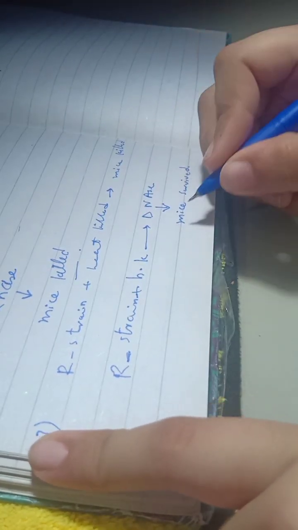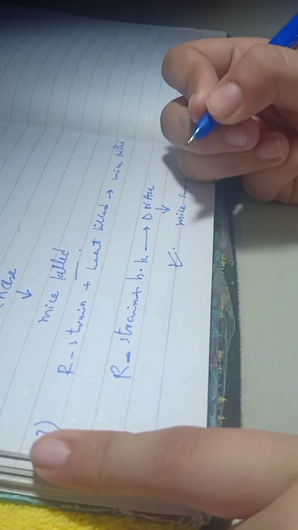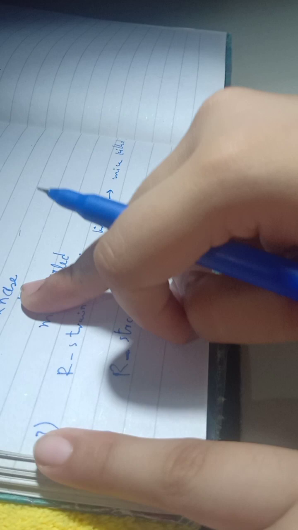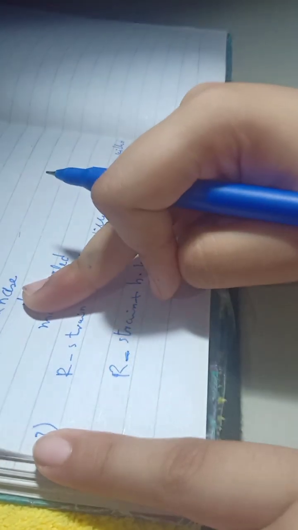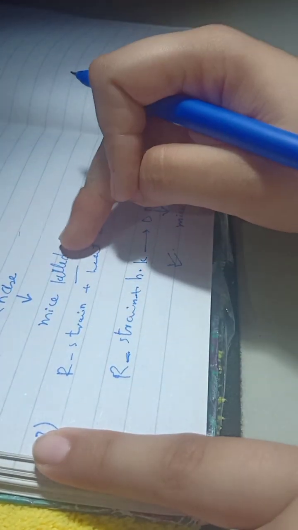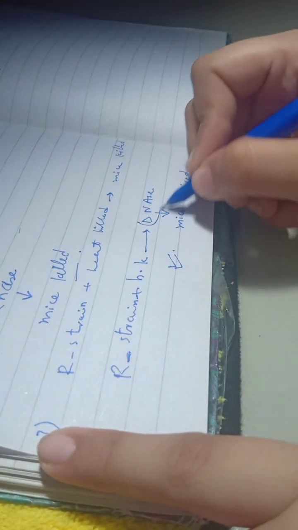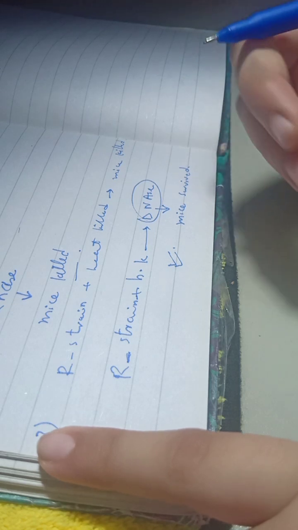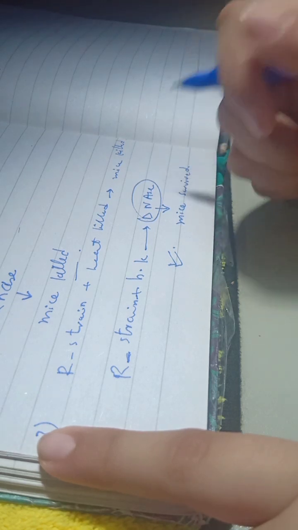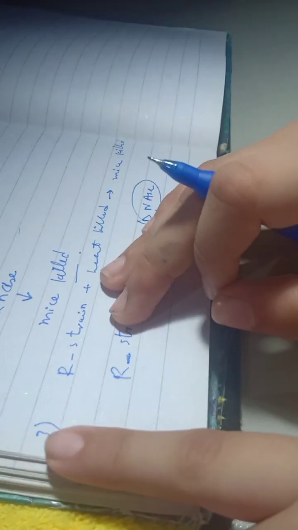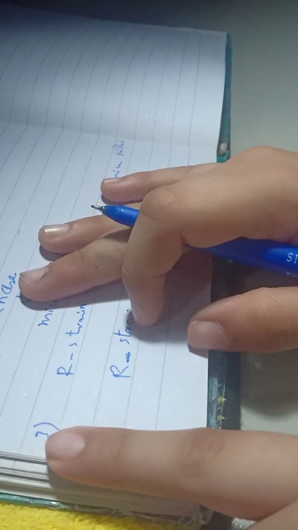So this basically proves that DNA is actually the hereditary material, because when we used RNAs, the mice didn't survive. When we used protein, the mice also did not survive. But when we used DNAs, the mice survived. So it represents that DNA is the hereditary material. So that was actually the Avery experiment.